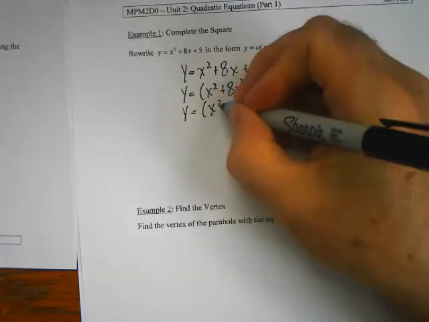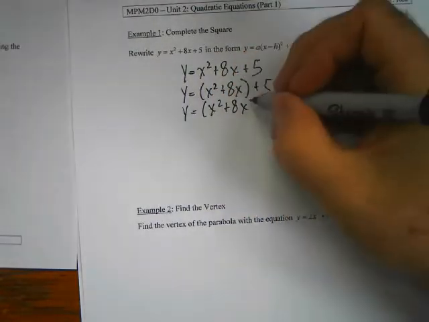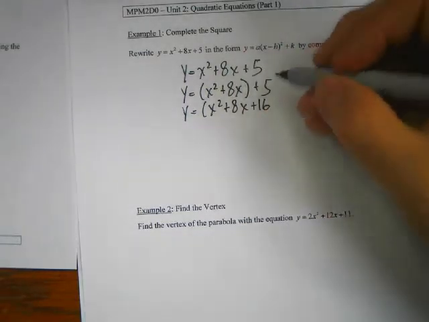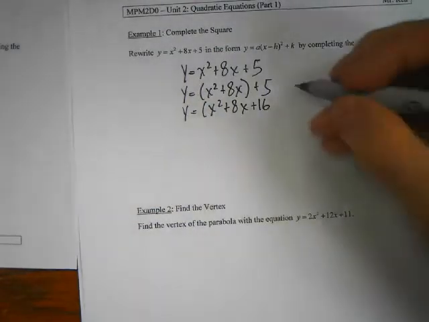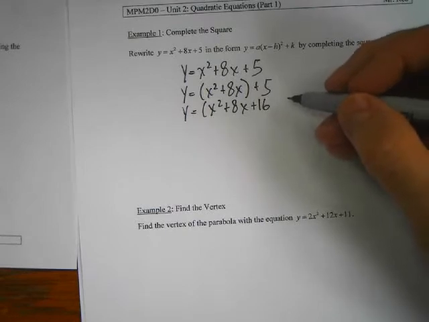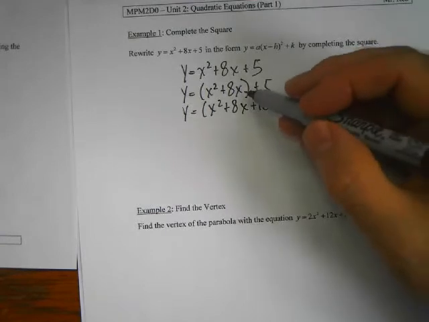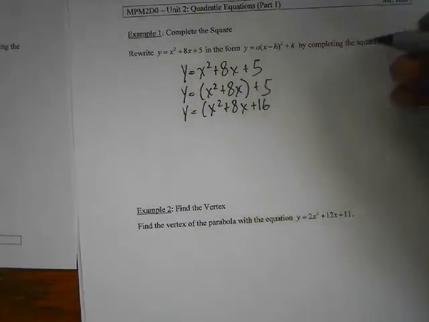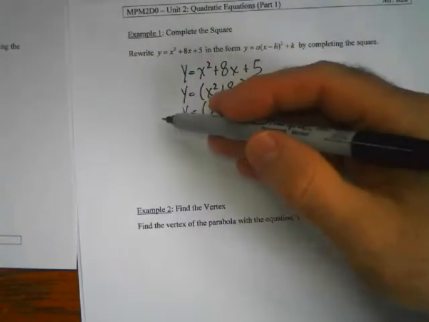Inside the brackets, half of 8 is 4, and 4 squared is 16, so I add it. Whenever we square it, it's always going to be positive, so this is always going to be adding 16. Now, you know from previous math courses that I can't just add a 16 here and think that everything's cool, because it wouldn't be balanced anymore. It's adding 16 here but not here.